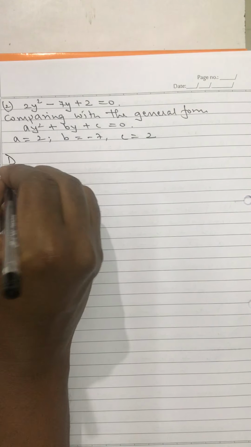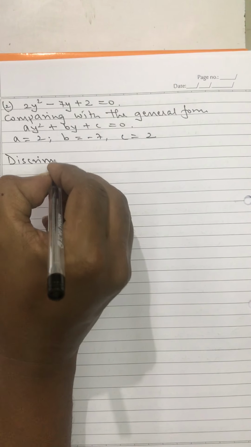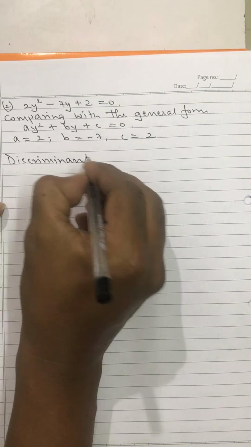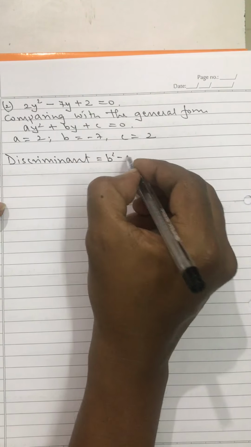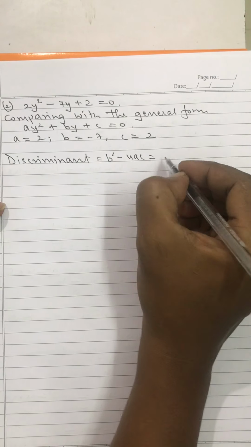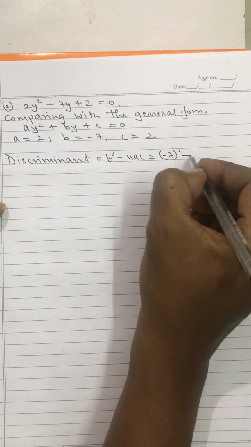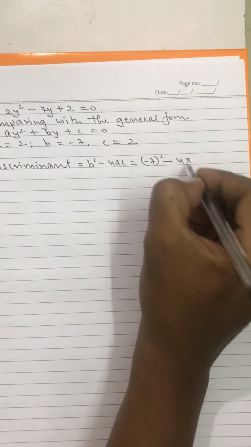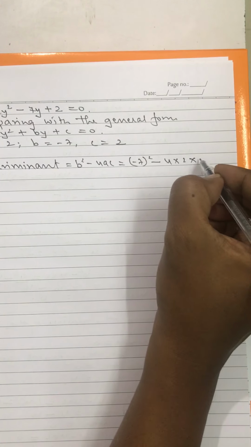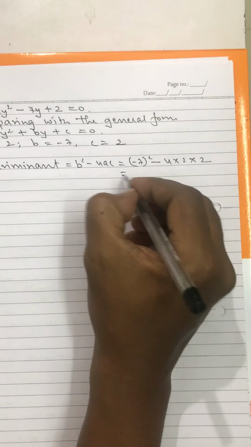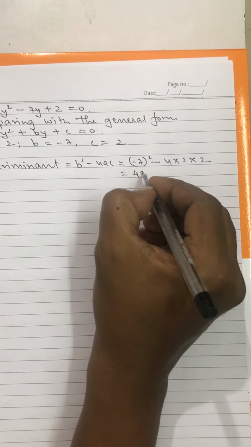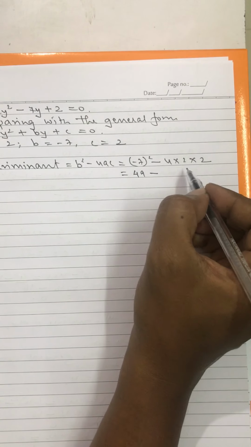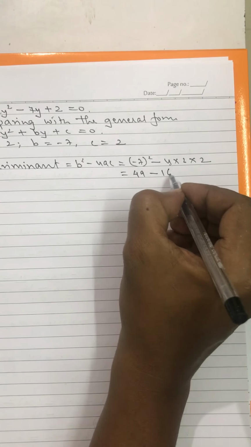Now the discriminant is equal to b², which is minus 7 squared, minus 4 times a, which is 2, and c is also 2. So here the square of a negative number is positive 49, minus 4 twos are 8, 8 twos are 16.